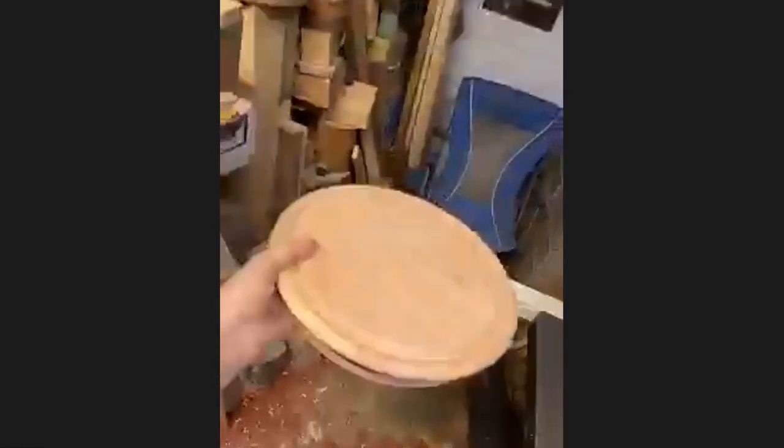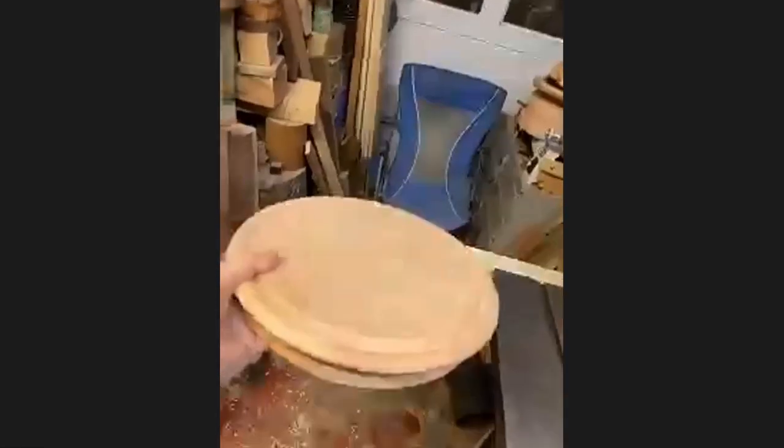Okay, let me go over here. Some of my students have been asking me about doing cutting boards, and I've done a lot of cutting boards. Let me flip my camera around here just a minute. Okay, there we go. So this is a piece of cherry, just 8-quarter cherry.